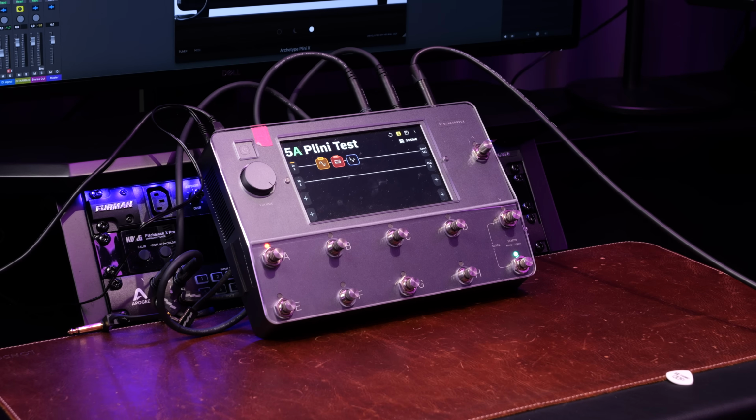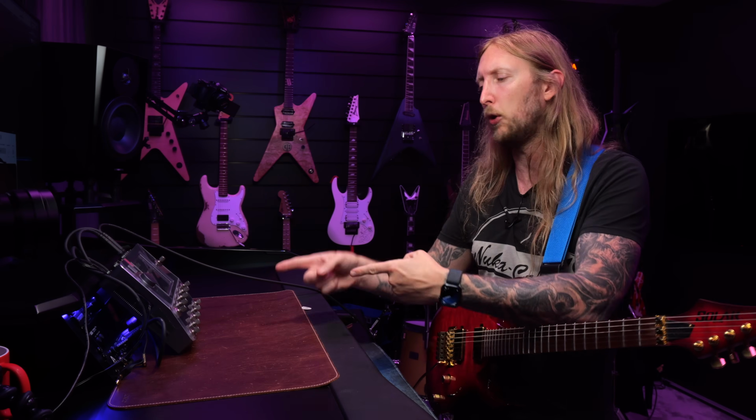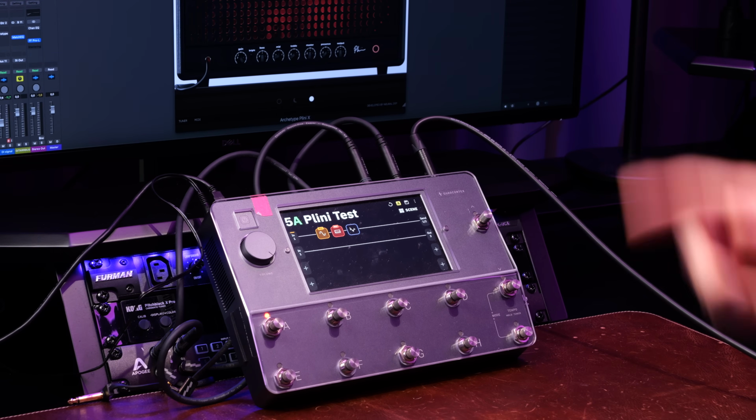Today I'm trying out the new Quad Cortex plug-in firmware. Neural DSP has just made the Quad Cortex compatibility beta available for artists and testers out there. So you're probably gonna see a bunch of new videos today. I'm not getting paid and I'm not sponsored to do a video, but I am stoked to try out this new firmware since I am an owner of both the Quad Cortex and the Archetype plugins.